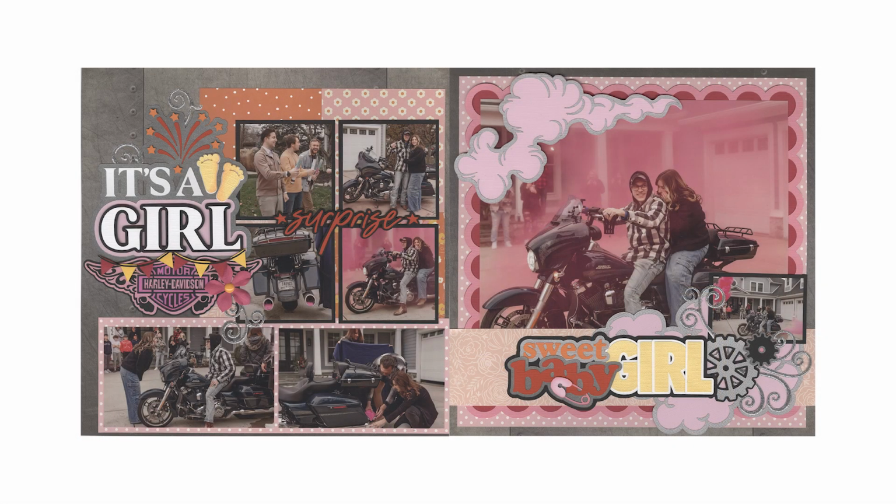And so for their gender reveal party, what we did was we put some colored powder into the muffler so that when he revved the engine, whatever smoke came out of the muffler was the gender of the baby, which of course we know now was pink. But this was actually the motorcycle cloud element that I used for that page. So I had remembered that one and it works perfectly for here as well.